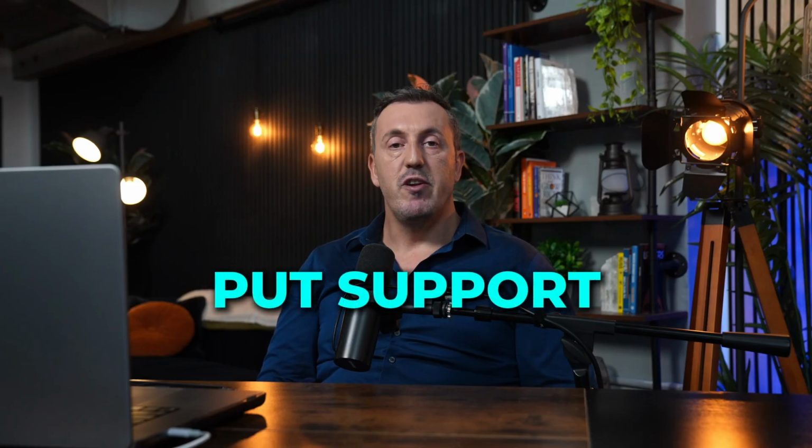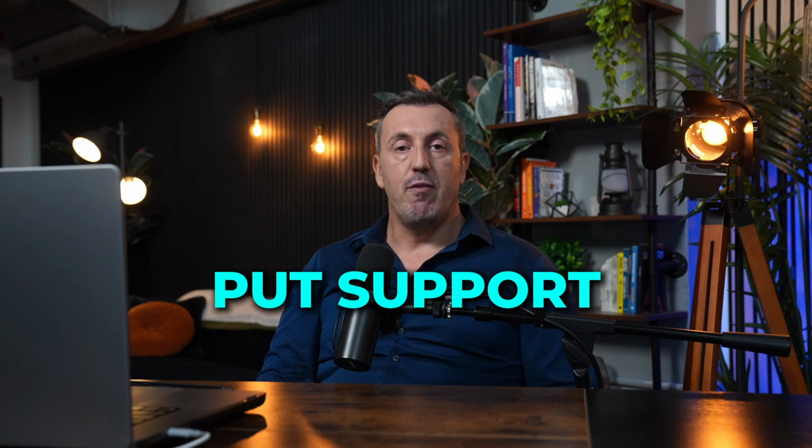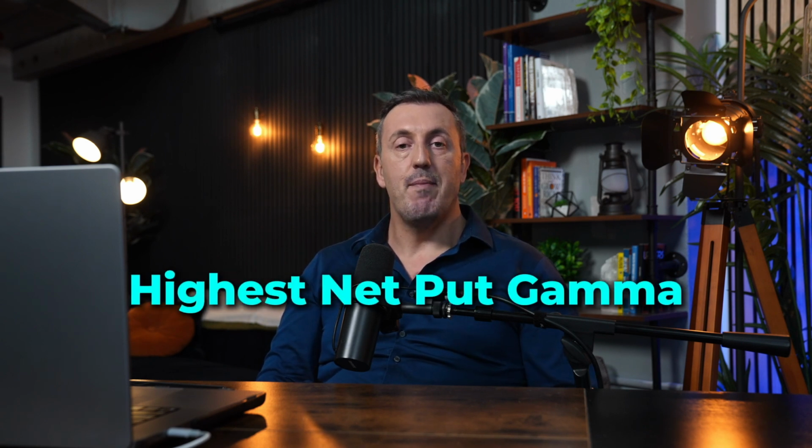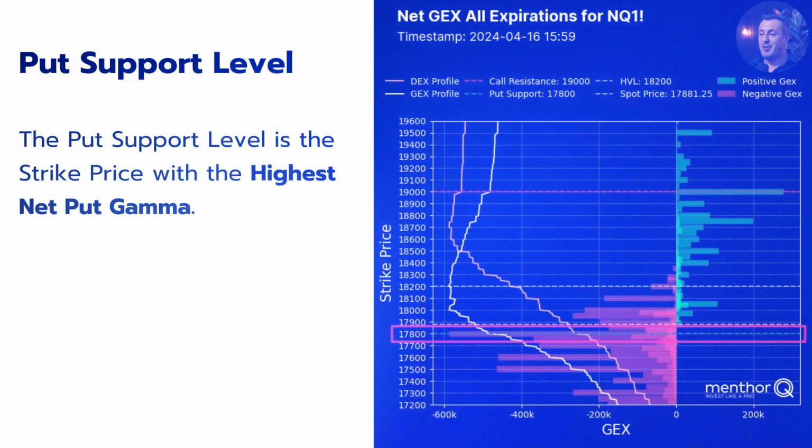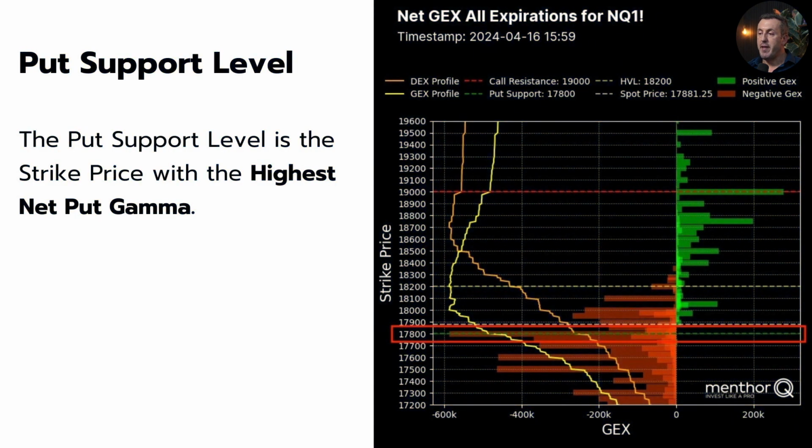Another important level is the put support. The put support level is the strike with the highest net put gamma. Generally speaking, it is the level with the most downward support. Let's take the net gamma exposure chart to better understand why this level can become a reaction zone.